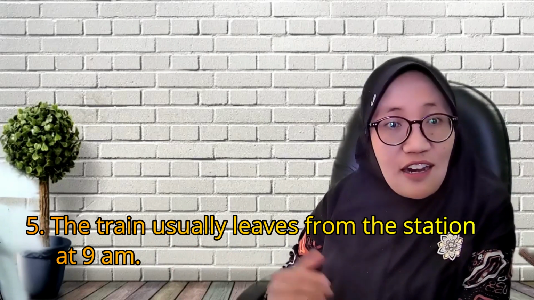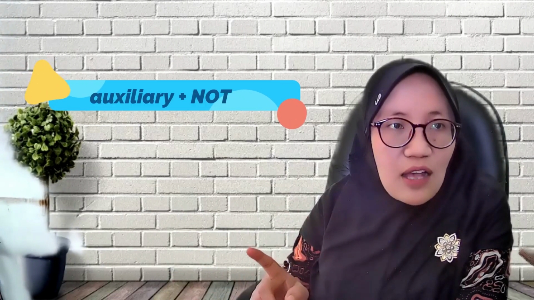Okay, there are 5 examples about repeated, habitual action. When we talk about hobbies, for example, I play tennis, and she plays tennis. This is in a positive statement. Itu semuanya contohnya masih dalam bentuk positif. And how about the negative? Take a look at the examples in negative sentences. Just add auxiliary and not.